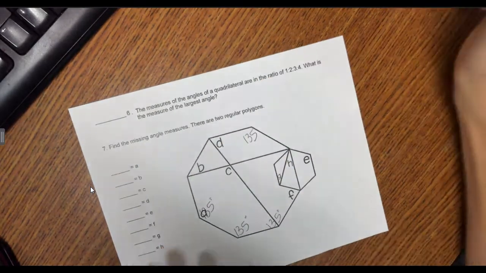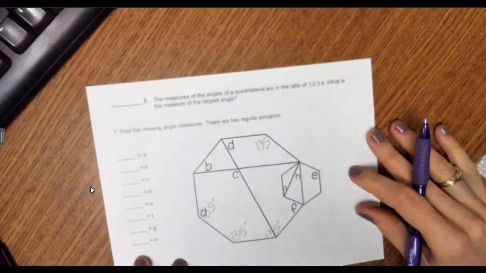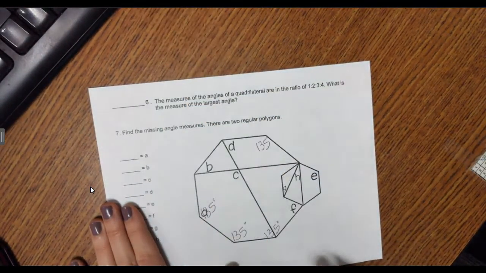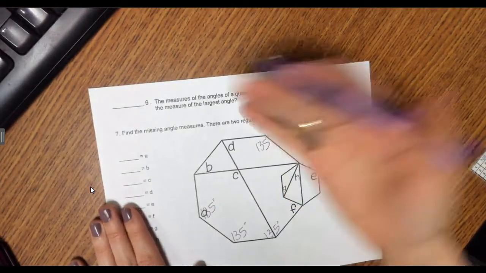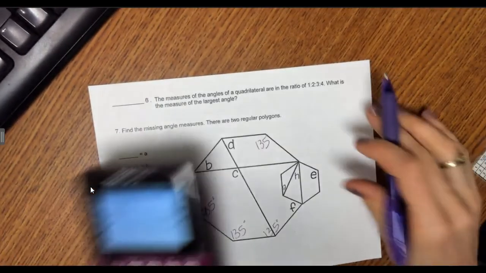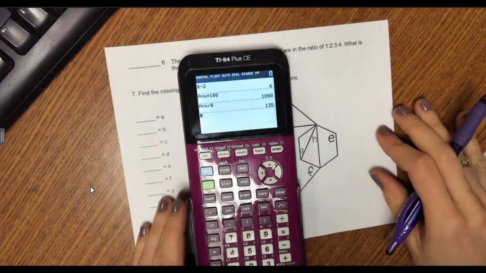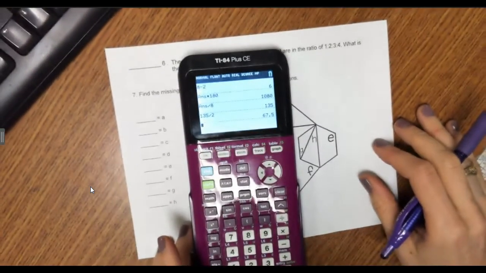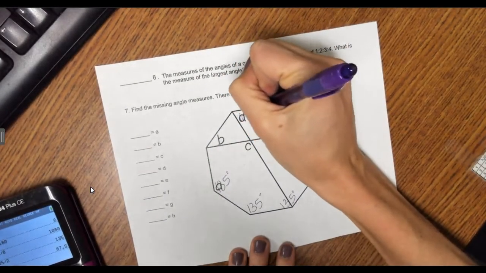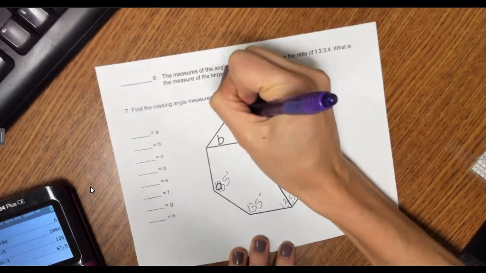And I can work with this octagon for a while. I know that an octagon has 8 sides. So if I draw a diagonal that splits it 4 and 4, it's a diagonal of symmetry. Therefore, it bisects the angle. 135 divided by 2 is 67.5. So I now know this angle, 67.5, 67.5.